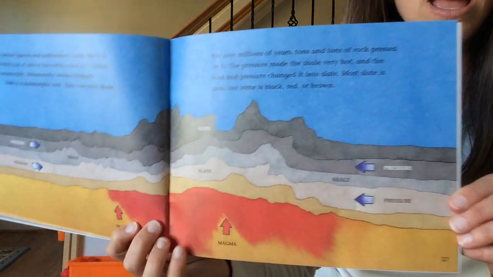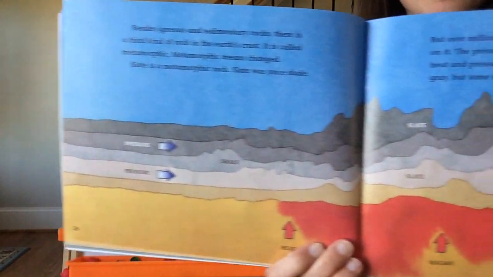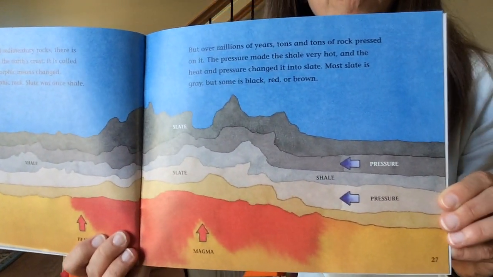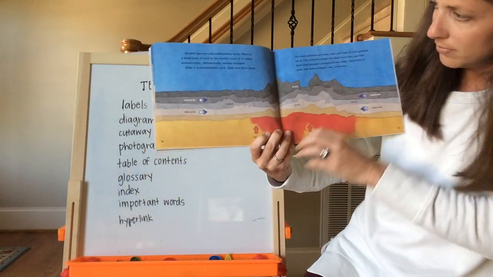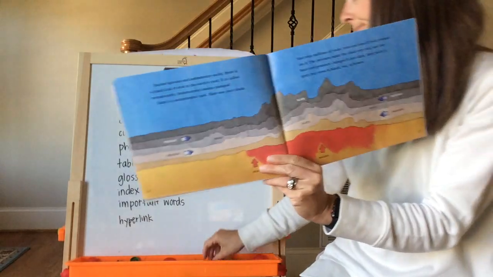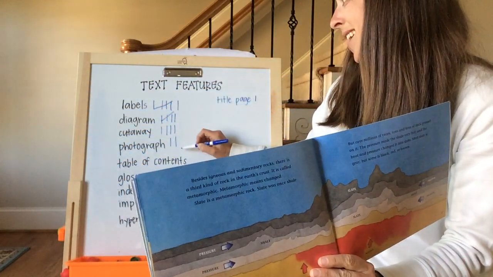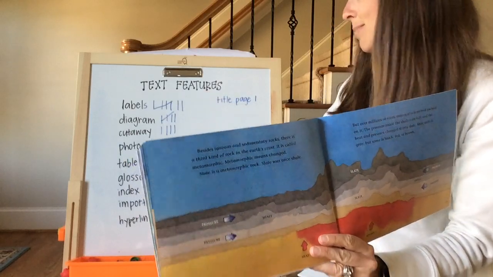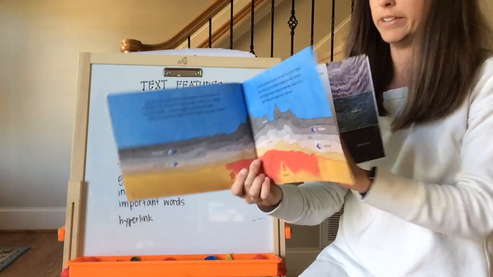Check it out. What do you see? Wow. I see a diagram. Oh, that makes 5. I see a cutaway, and I see more labels. This scavenger hunt is going really well.